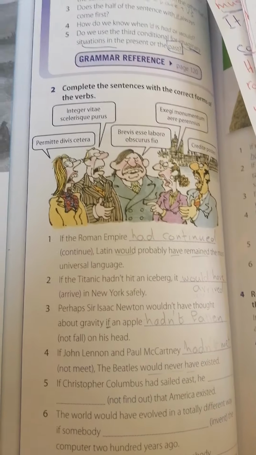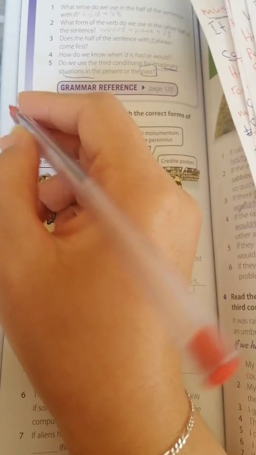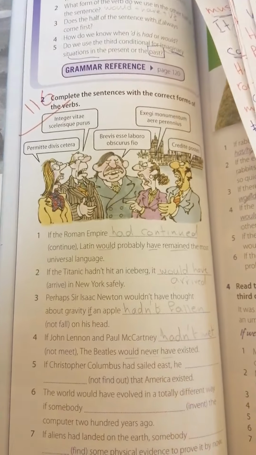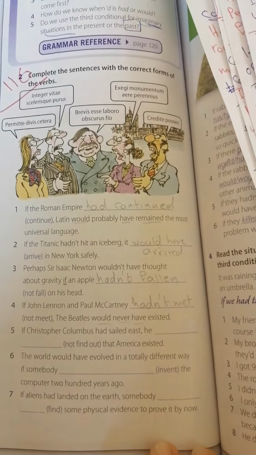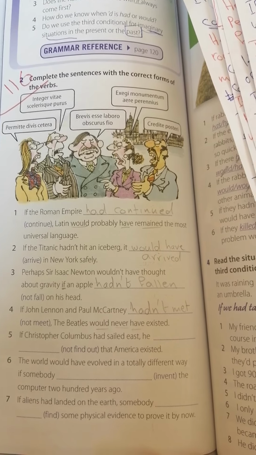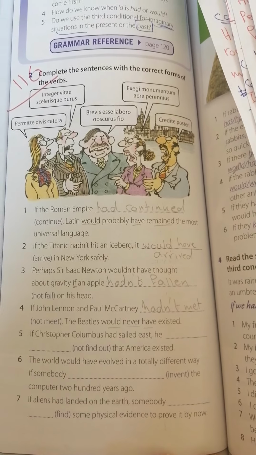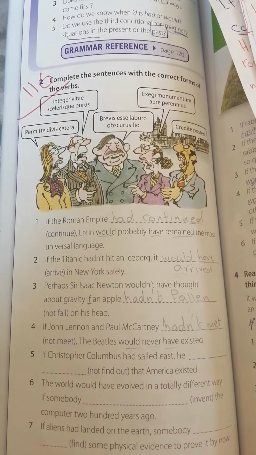Okay, now let's go to exercise 2. As I said, it's in your student book, page 116. Now, what do we have to do here? We need to continue the missing words by writing the correct form of the verb.